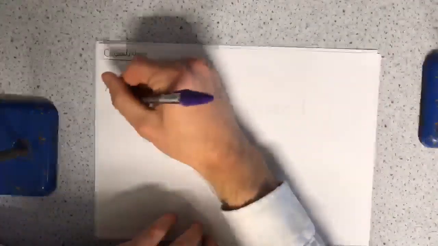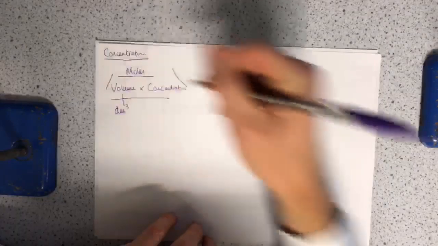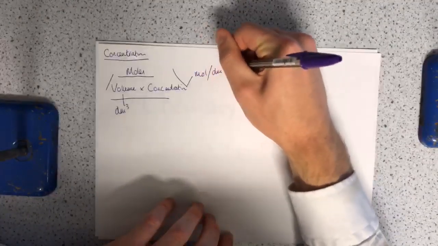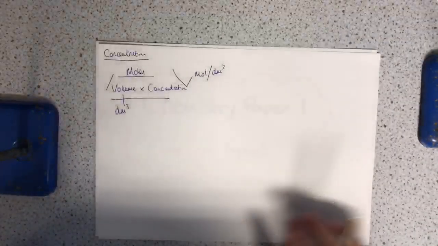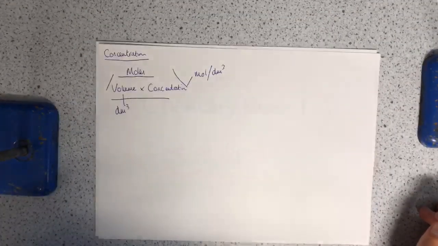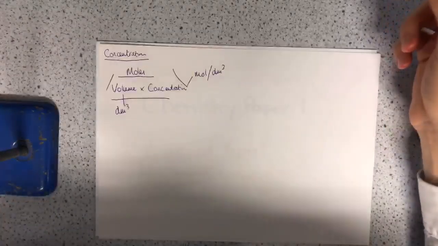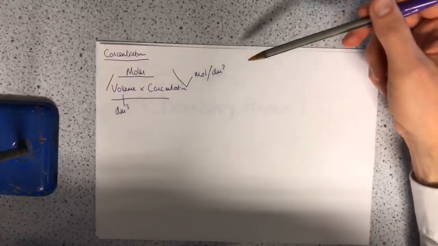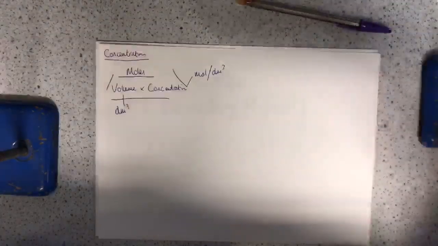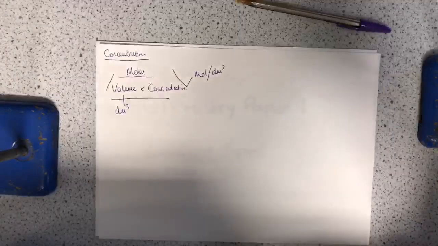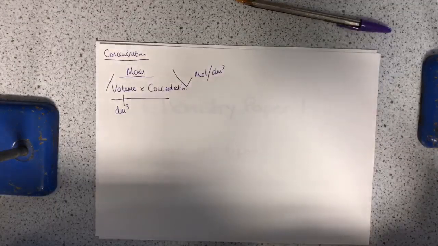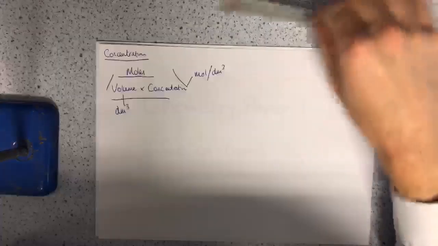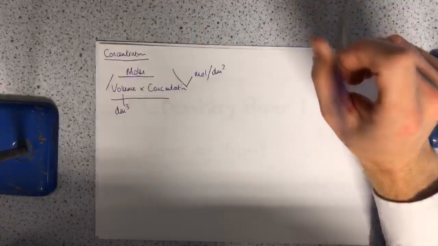Now moles speaks for itself. Volume again needs to be in decimeters cubed. Concentration this time is in moles per decimeter cubed. Now previously the trilogy version was grams per decimeter cubed, whereas this one's moles per decimeter cubed. So just bear that in mind. Look at the units. I know in physics, one of the key ways of working out what equation you're using is all based around the units, and then using those to suss it out. So just work out whether you're using this equation or the previous one.